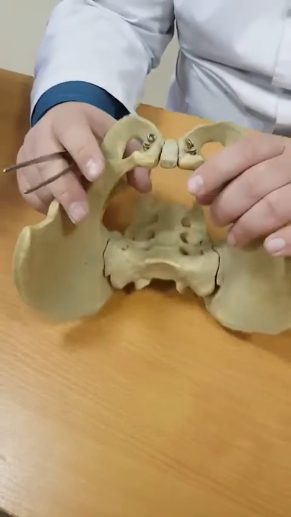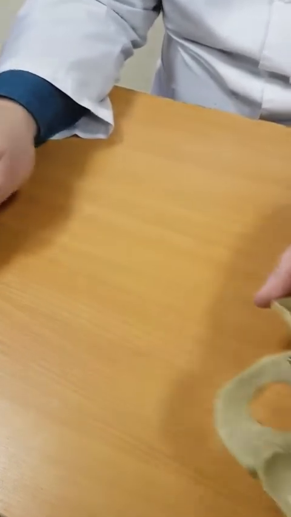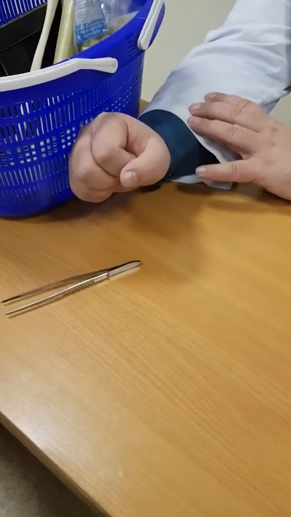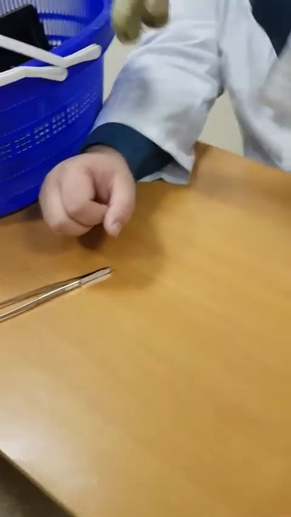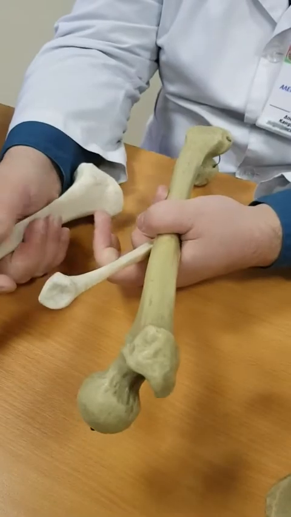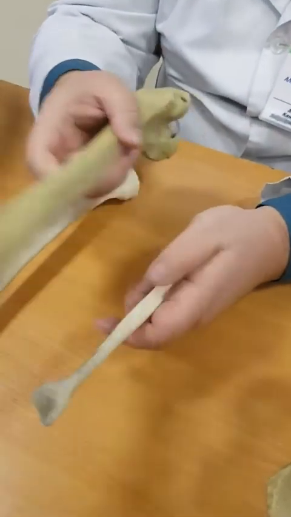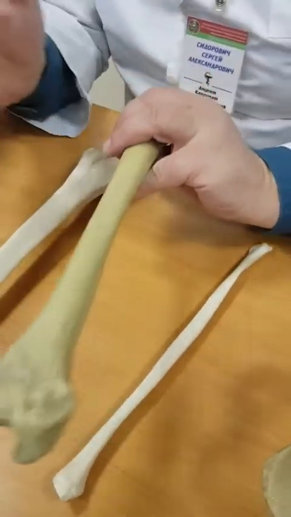Okay. Next time you will prepare the knee joint and the articulation between the bones of the leg. Knee joint.